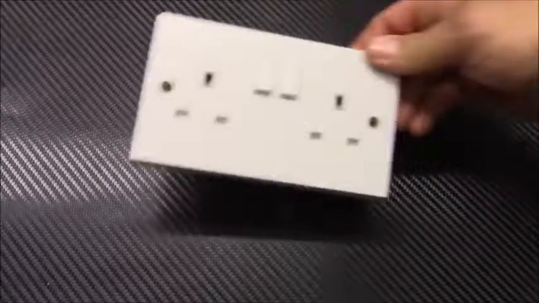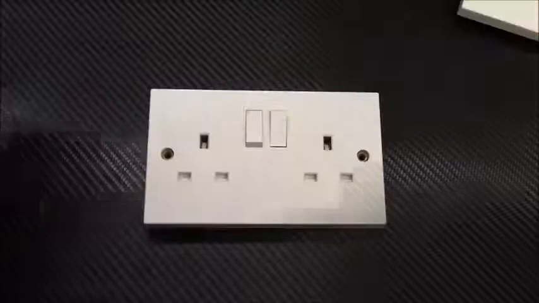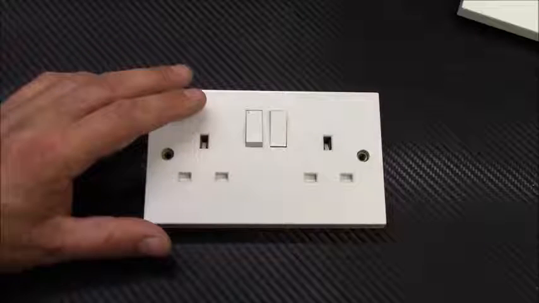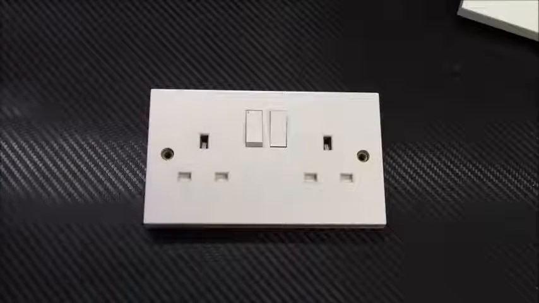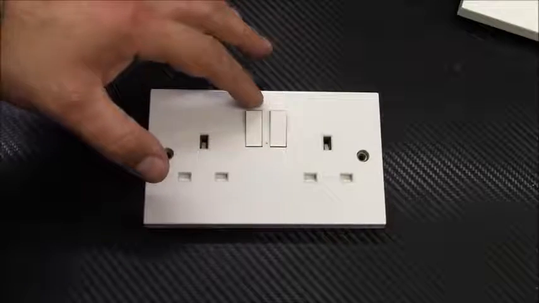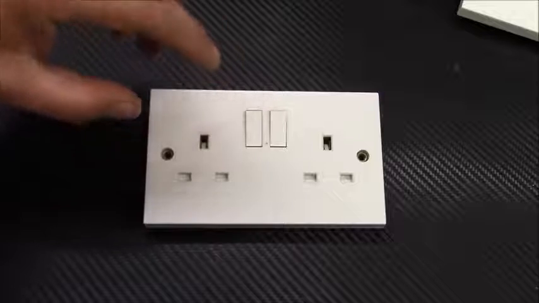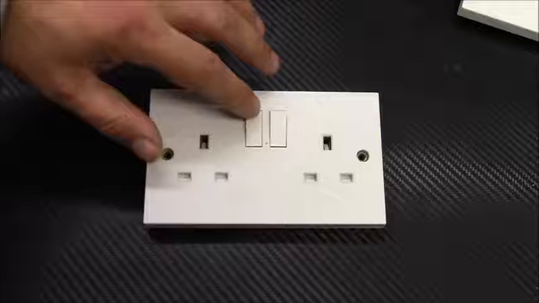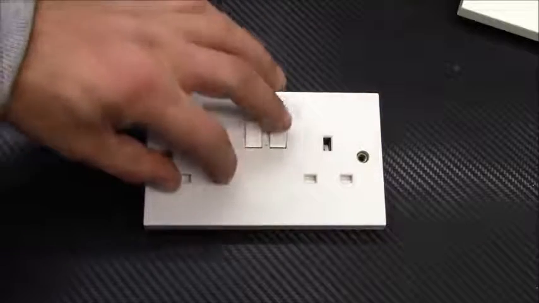Now I'm gonna talk about the single pole and double pole sockets. So in here we've got a double socket outlet. You can buy either a single pole socket outlet or a double pole socket outlet. The difference is at the switch. You've got 2 small switches here. So basically when you buy a single pole socket outlet, the switch disconnects only the live terminal from the socket outlet. If you buy a double pole socket outlet, the switch disconnects both live and neutral terminals.